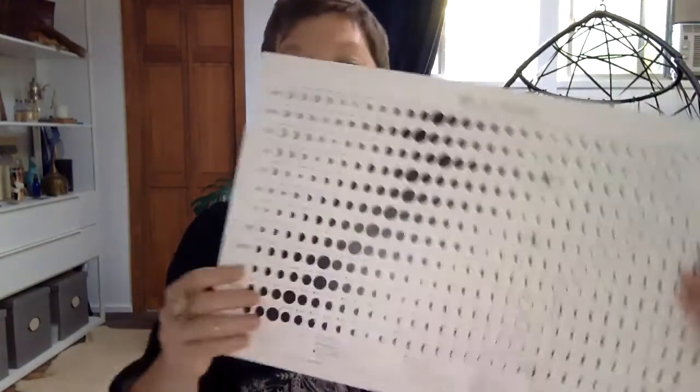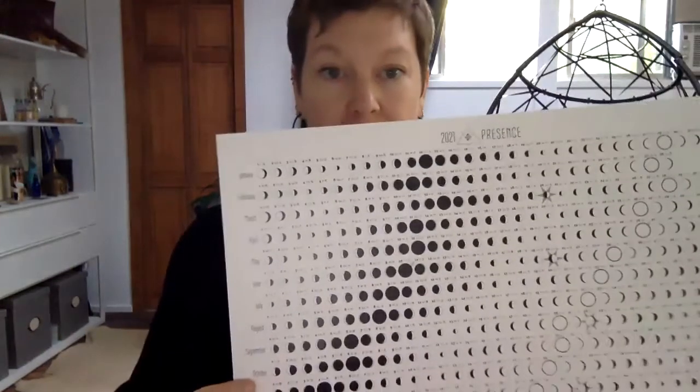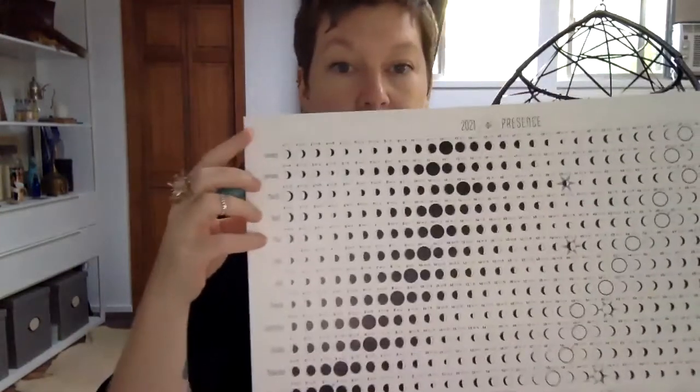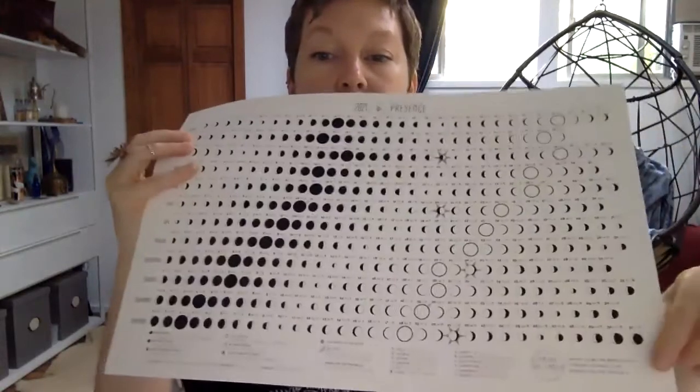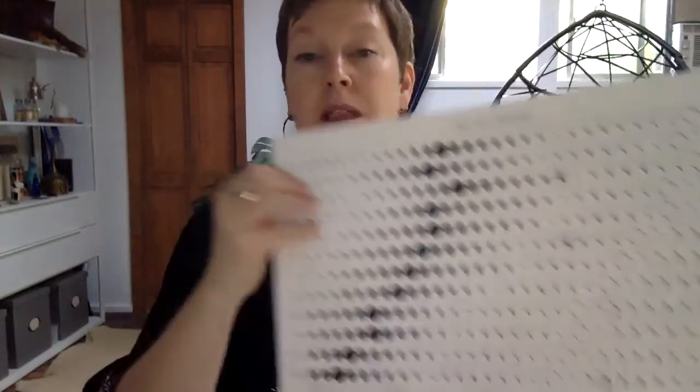That's one thing that is just really fun about having a moon calendar that is all on one page. Now, I designed my moon calendar to be what I call a modern moon calendar. That means it starts on January 1 of the year and it ends on December 31st of the year. Some moon calendars go through moon cycles. They might start on the new moon and go from there.